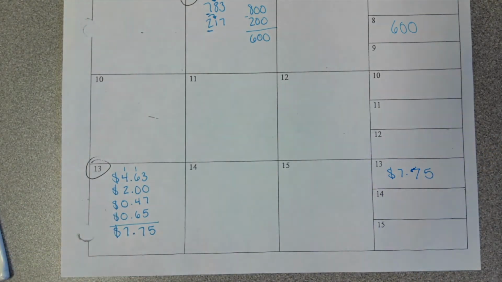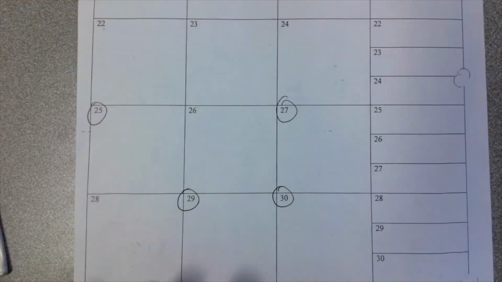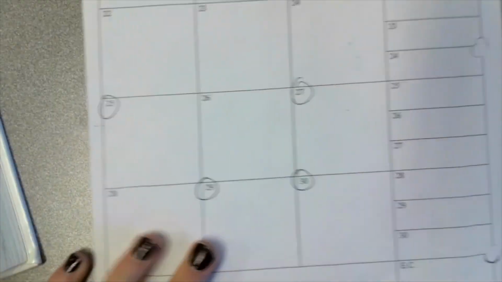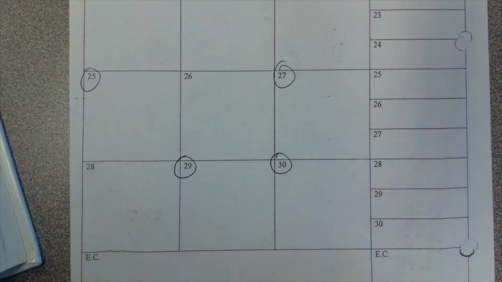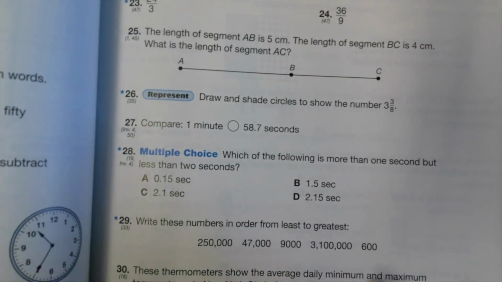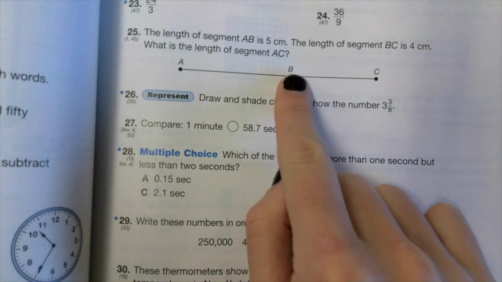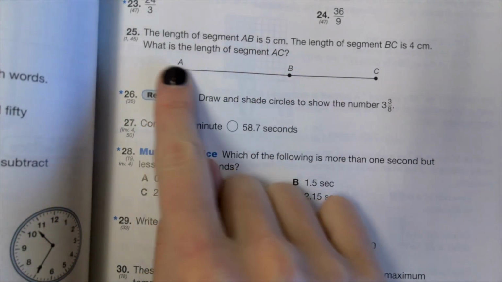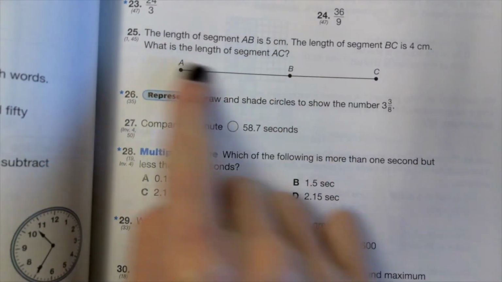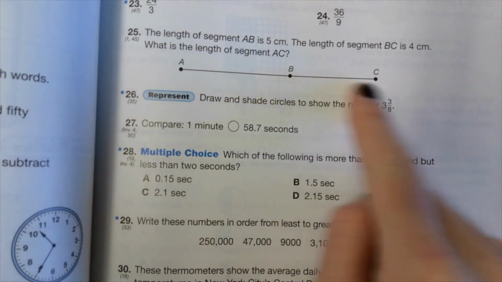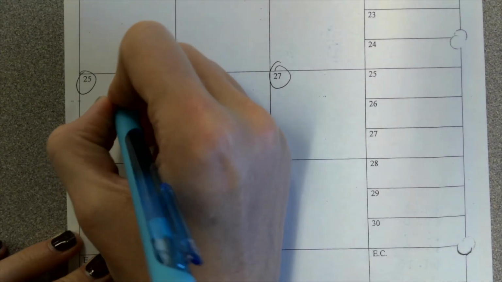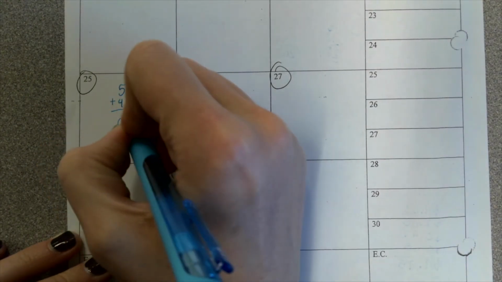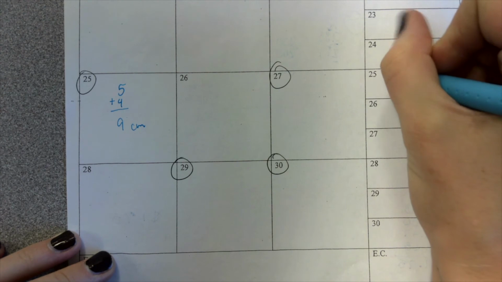Let's go ahead and flip it over. Focusing on the ones on the bottom, so we'll start with 25. The length of segment AB is 5 centimeters. The length of segment BC is 4 centimeters. What's the length of segment AC? So the length of the whole thing we got to add. So 5 plus 4 gives me 9. Don't forget your label of centimeters.